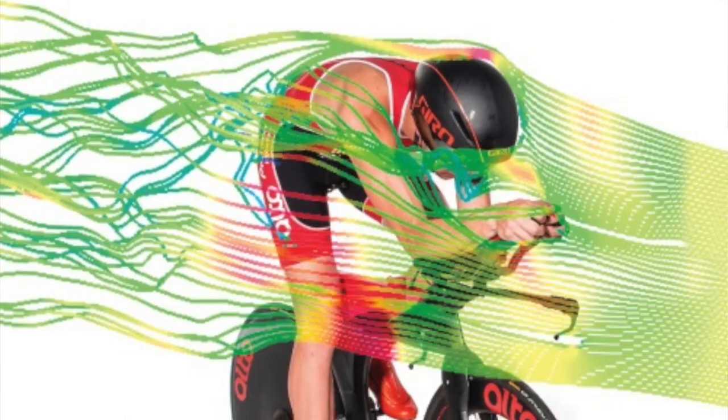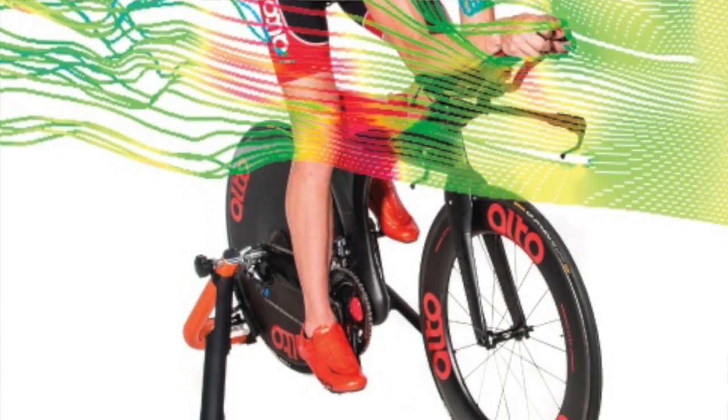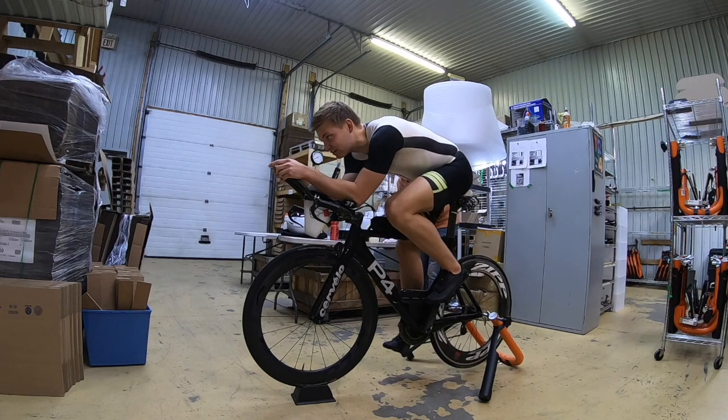So the STAC VWT, or Virtual Wind Tunnel, is basically exactly what it sounds like. It's a virtual wind tunnel to see just how fast you are on your bike. The way this works is that you would go with your bike to one of the locations where they're capable of doing STAC VWT testing.